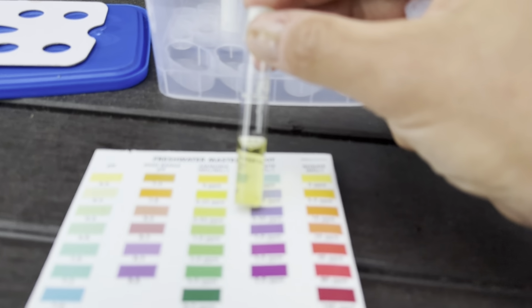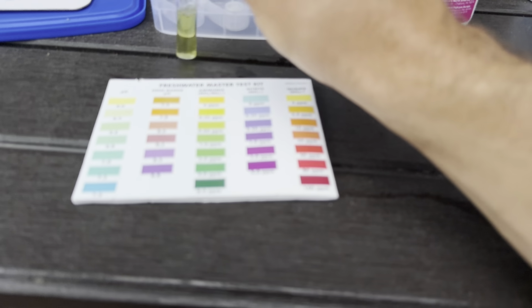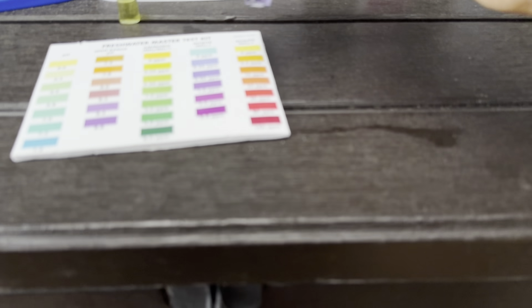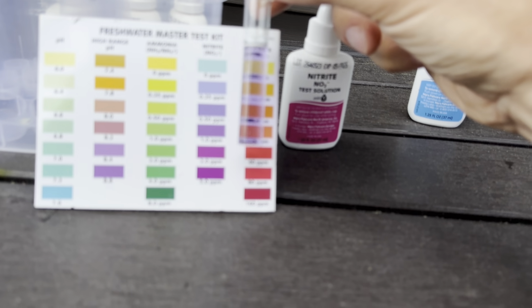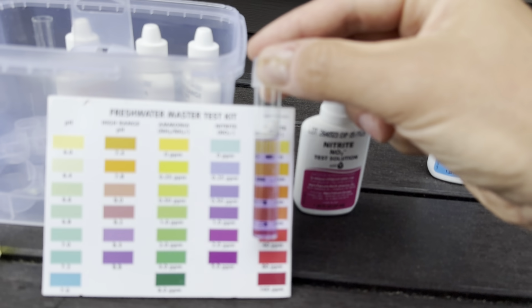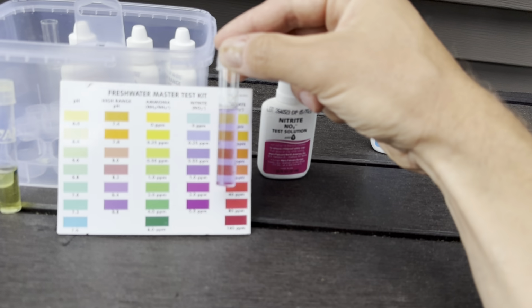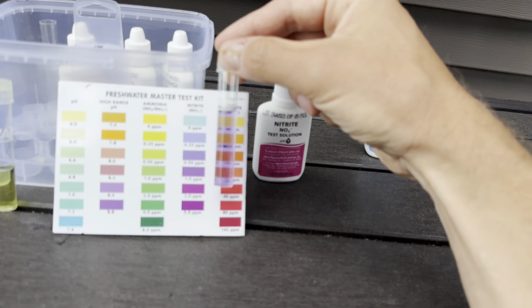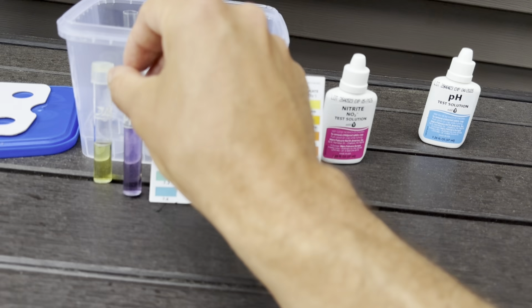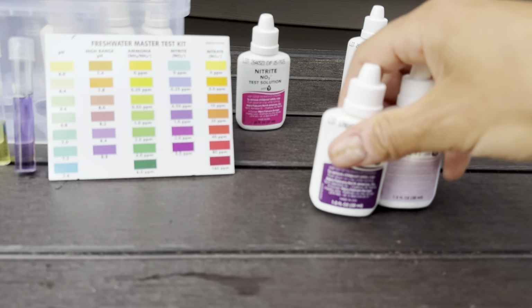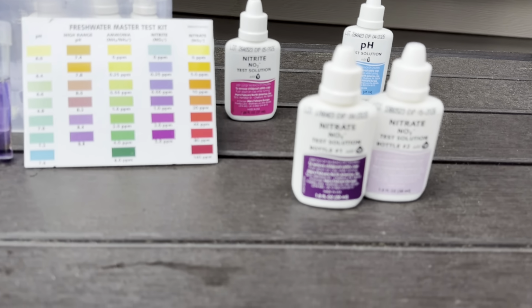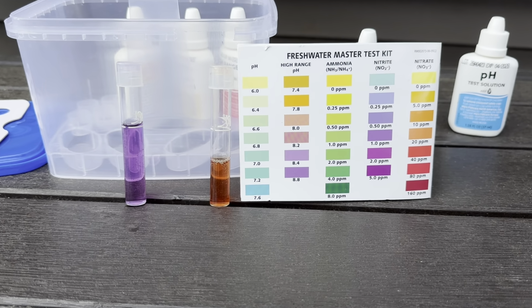So there is some ammonia there, and nitrites is not that great either. So on nitrite, it looks like, I don't know, it's somewhere like 0.25 parts per million, similar to the ammonia, I would say. I'm gonna do the nitrate test, which is by far the most annoying to do on here, and we'll see what that one shows.